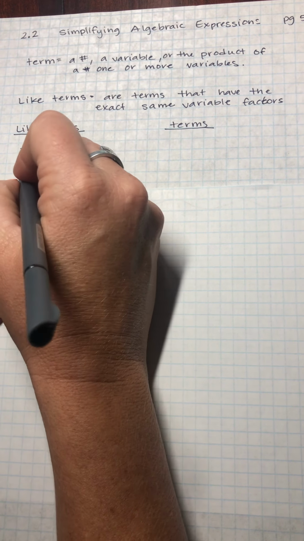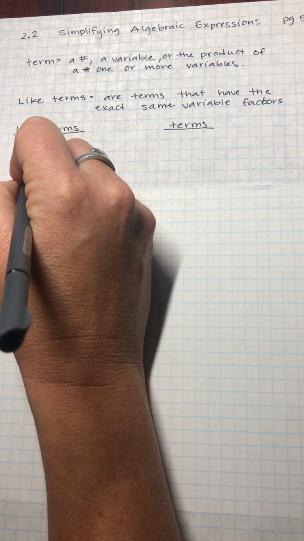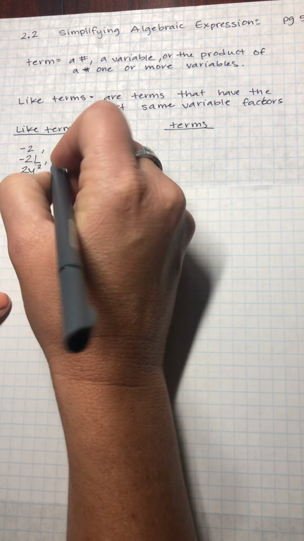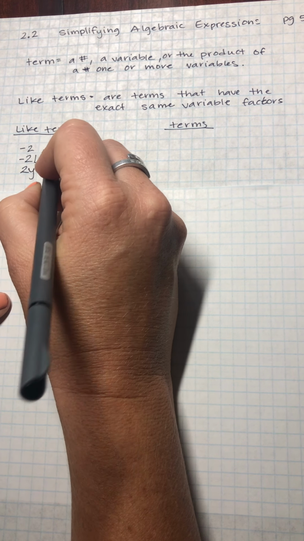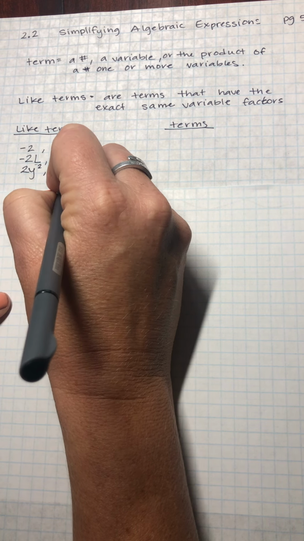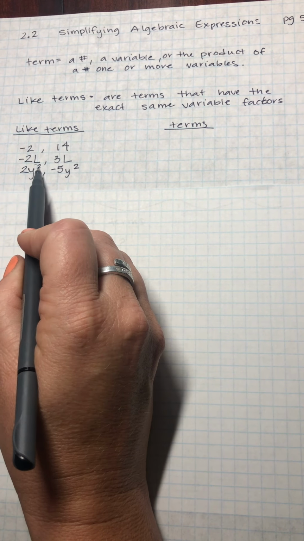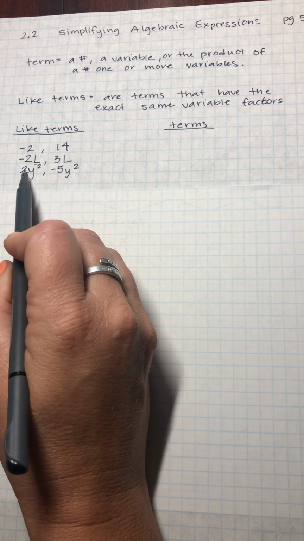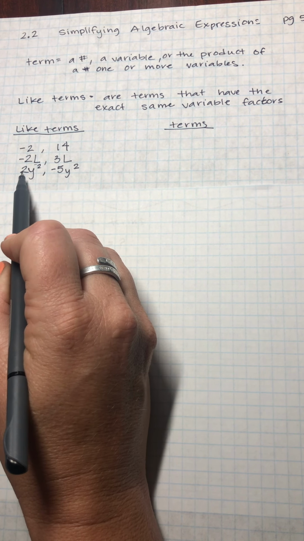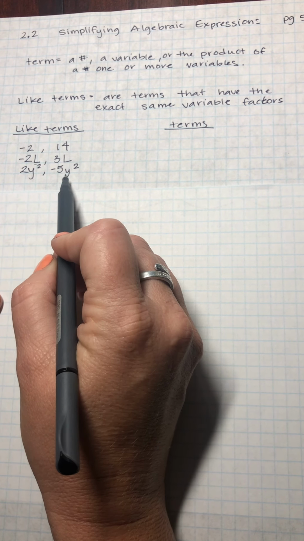We could have +2y squared and -5y squared. Those are like terms because this squared means 2 y's. So if we wrote this longhand, it would be 2yy, and this would be -5yy.